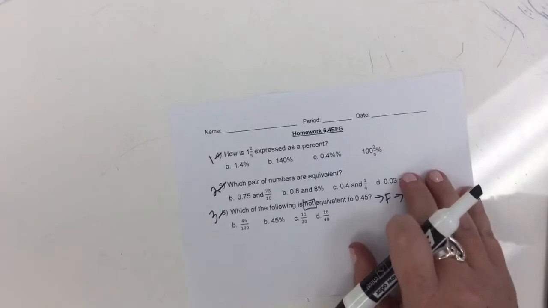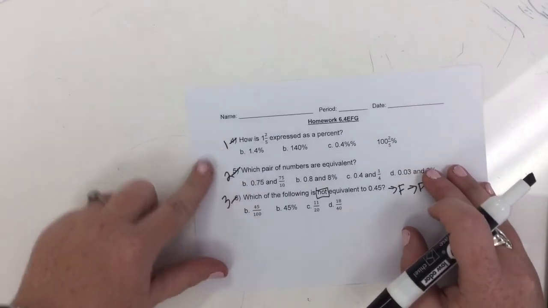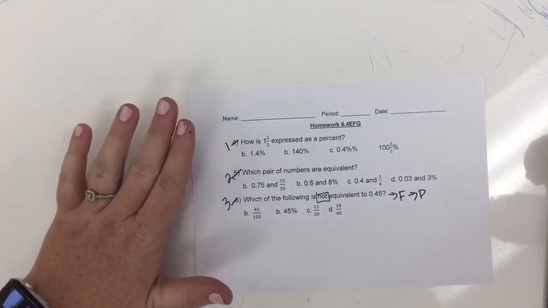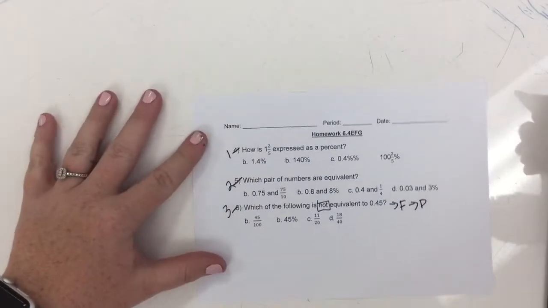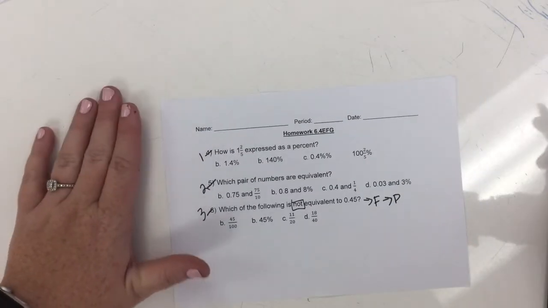Okay, so on the homework, if your homework does say 4, 5, and 6, I'm sorry, it should say 1, 2, 3. If you have 4, 5, and 6, you're not missing any work. I promise there's only 3 questions on the homework. I did not lie to you.